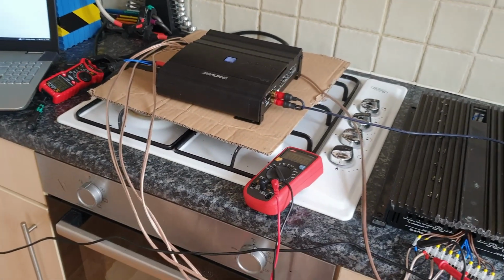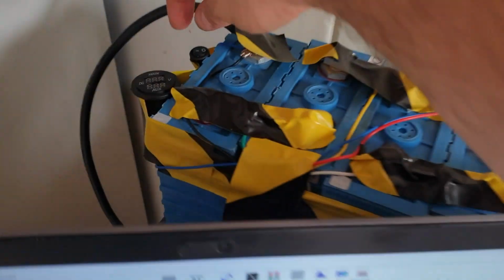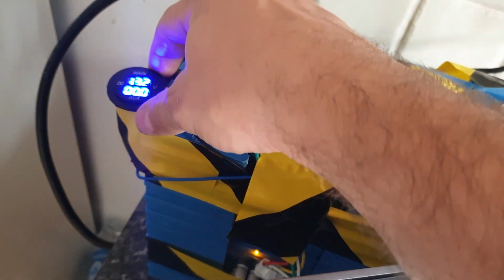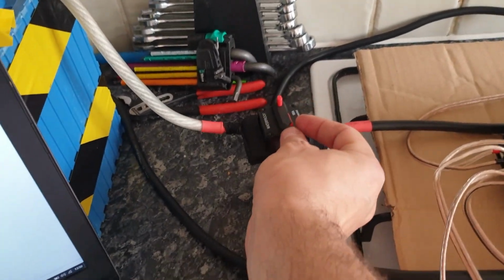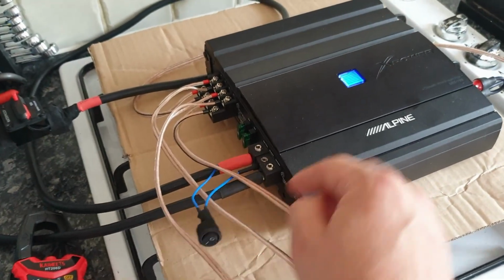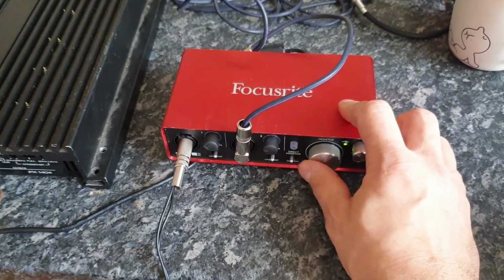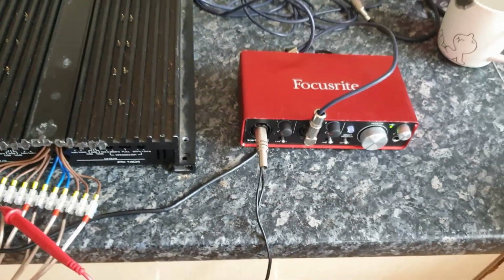So first of all, let's power everything on. I'm going to turn on the voltmeter just to check. 13.2. This is connected, power is on. Let's flip the switch. Amp is on. I have the audio interface connected into the laptop. Now on the audio interface, this is the volume, and the connections are going like this.